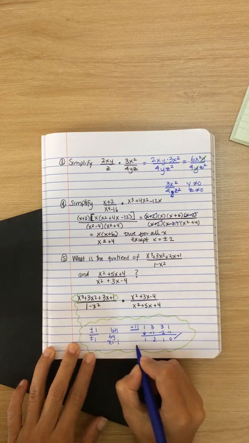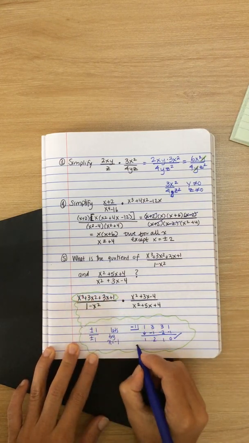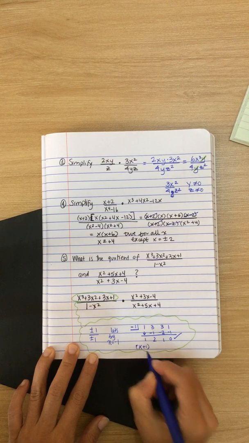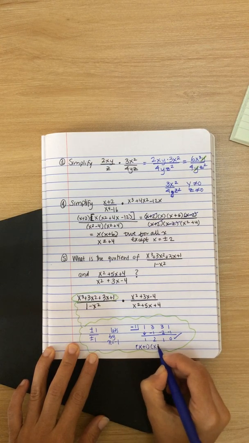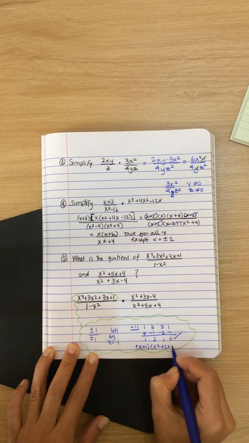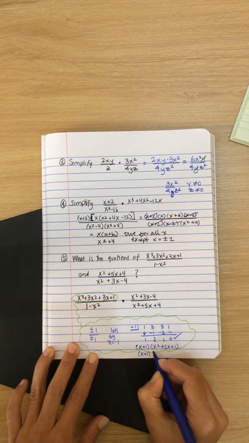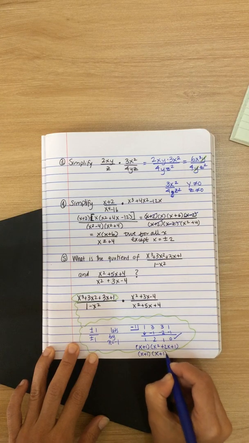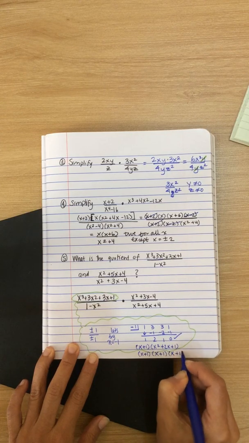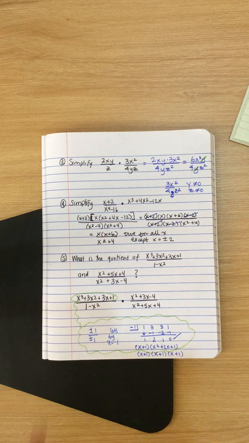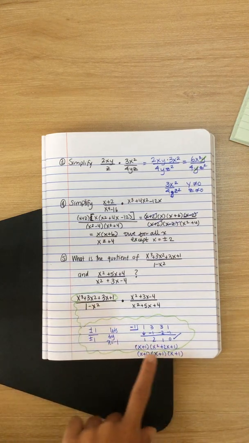So I have just factored out this top part to be what? x plus 1 times x squared plus 2x plus 1, which I can actually factor again to be x plus 1 times x plus 1 times x plus 1. Right, this thing actually ends up being x plus 1 cubed.